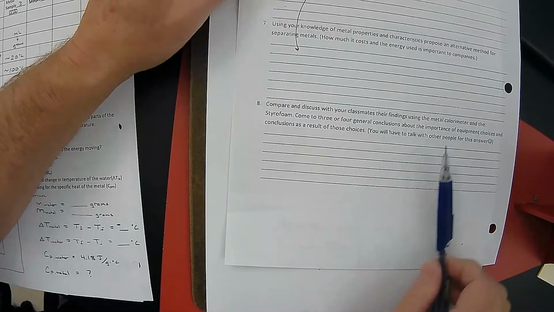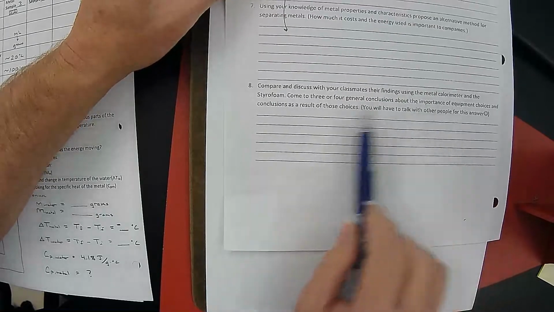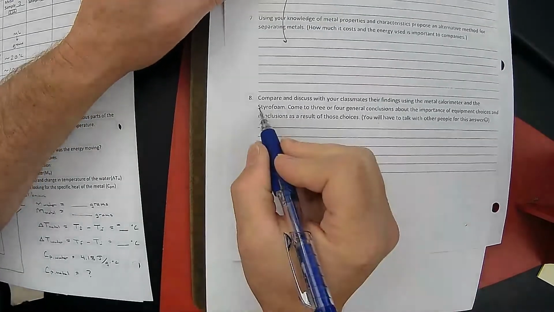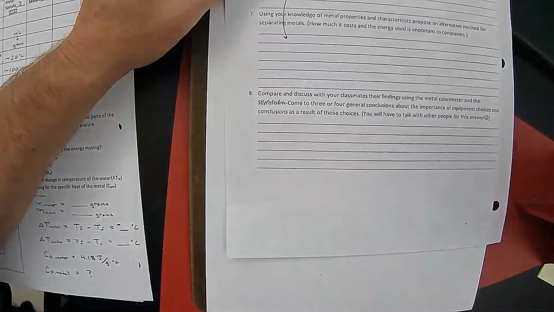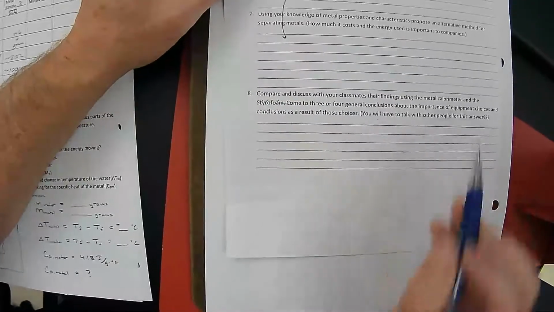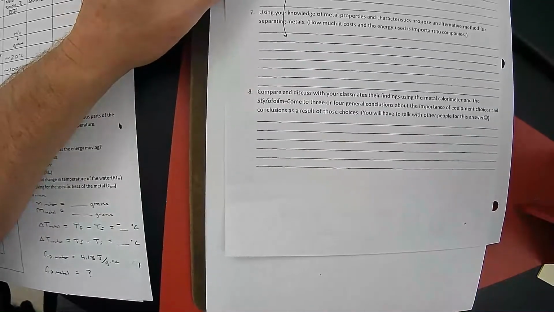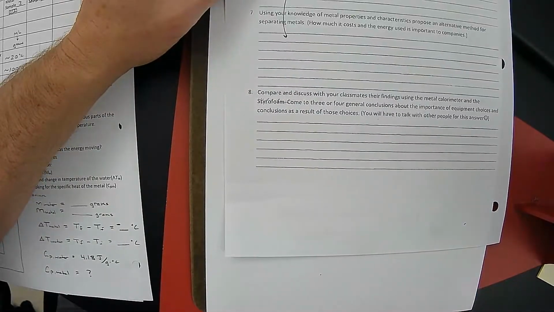This question asks about the styrofoam versus the metal calorimeter. We did not use the styrofoam. I wanted you to do 2 trials with the metal calorimeter because it's more precise rather than using the styrofoam.